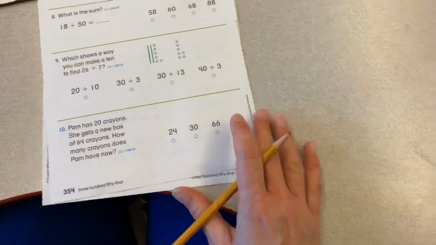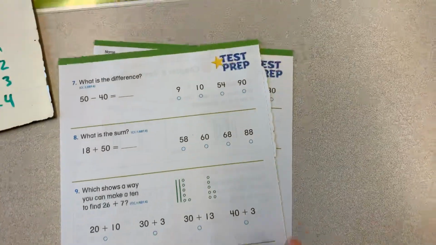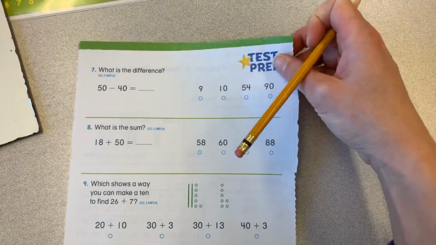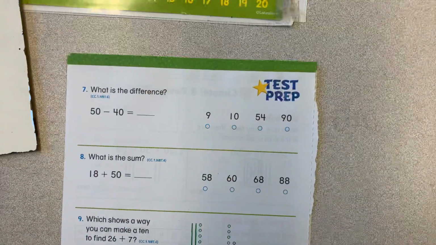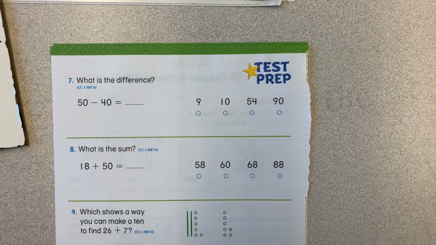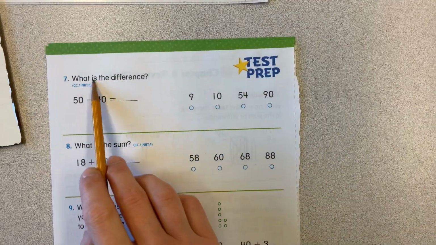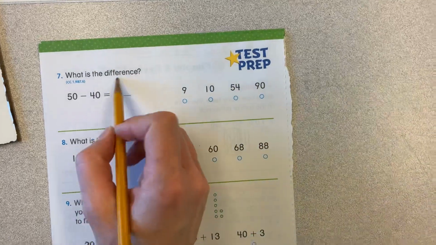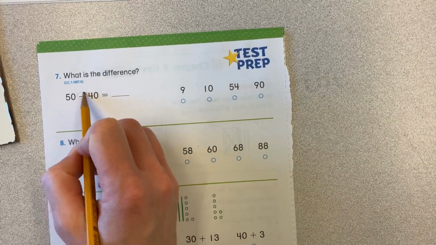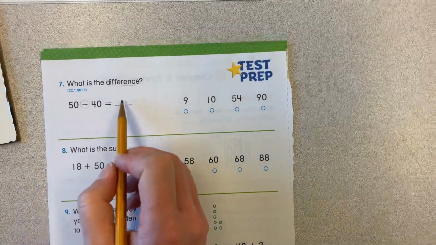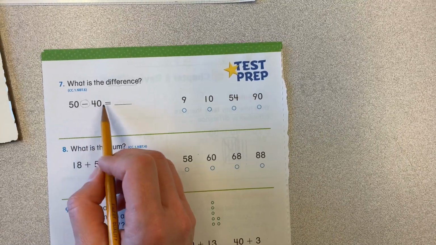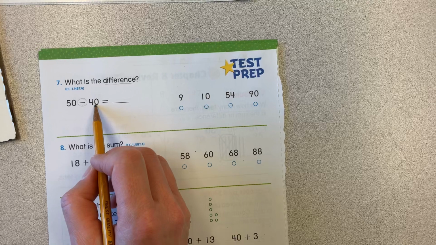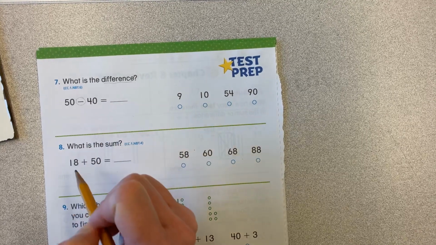All right, let's open up your packet to page 354. 354, number 7 is at the top. What is the difference? Difference is the answer to a subtraction problem, so we're looking for the difference. 50 minus 40. What should I do, friends?